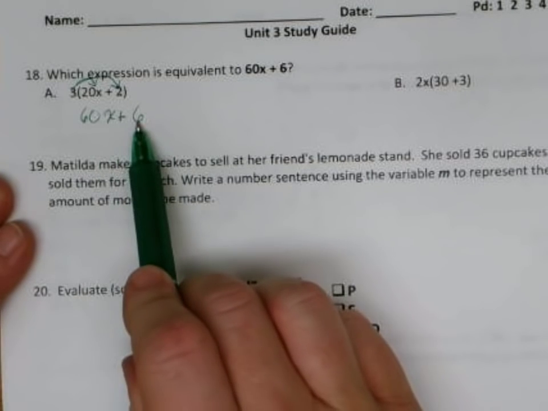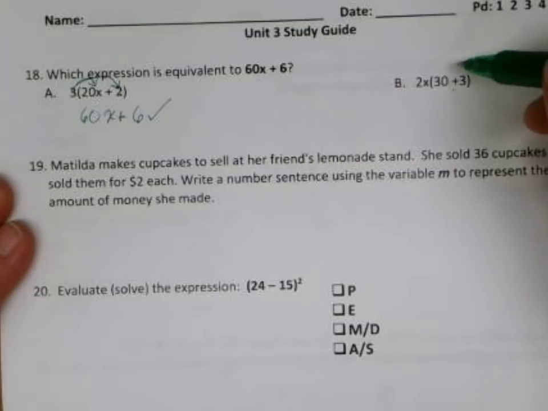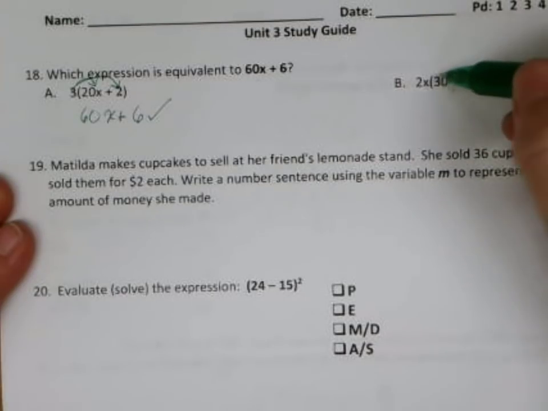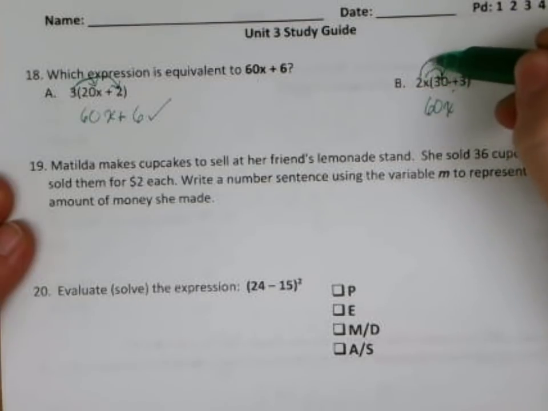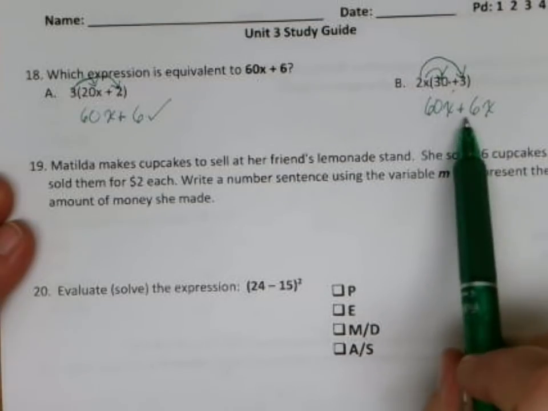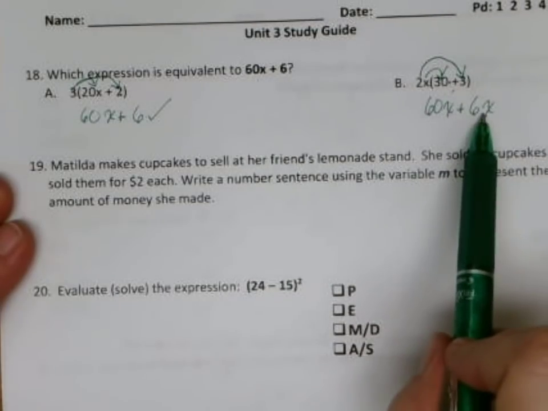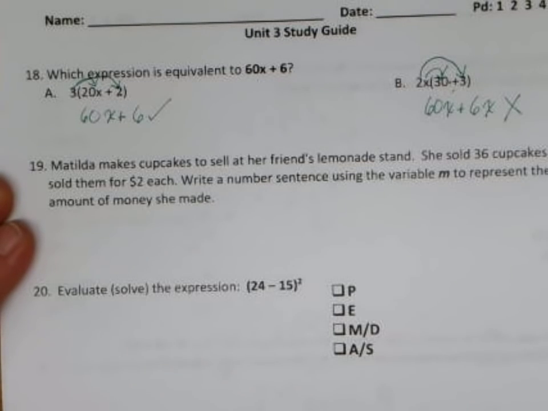So I have 60x plus 6. Well, that one's looking pretty good. Let's take a look at our next one. We have 2x times 30. That gives me 60x. And then I'm multiplying 2x times 3, which then gives me 6x. Well, when we take a look at this, we notice that there's an additional variable on the end. So this one will not be equivalent. A is our answer. Let's take a look at number 19.